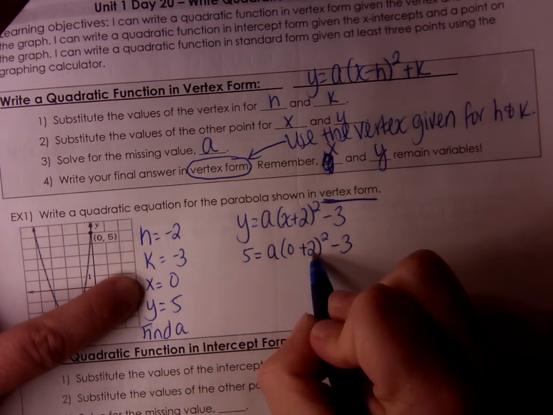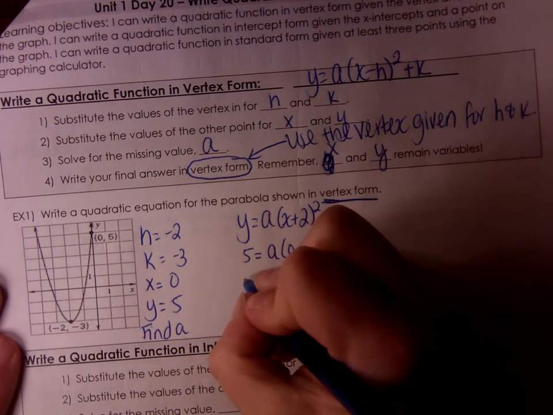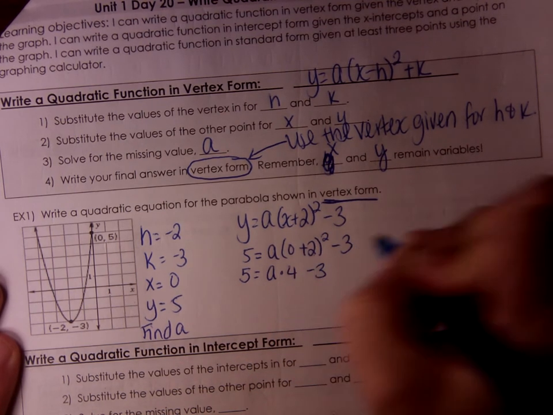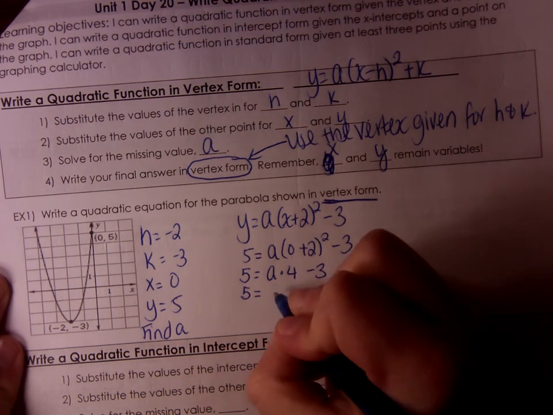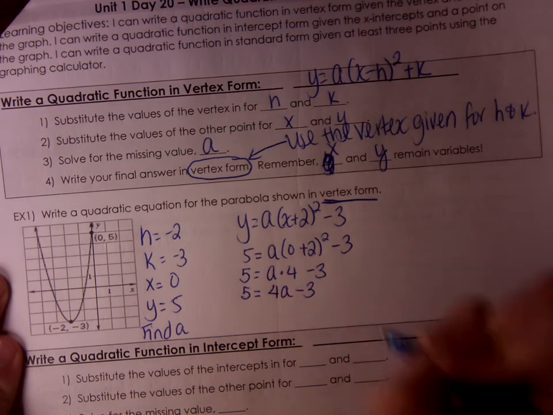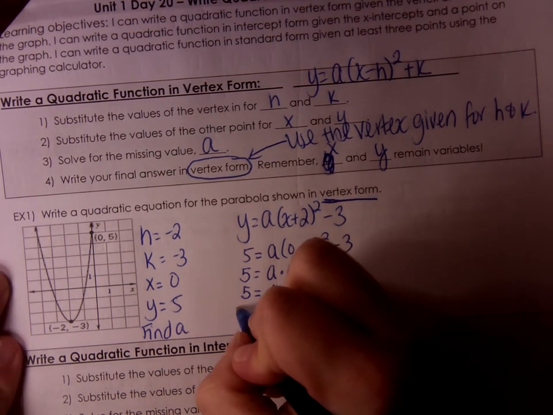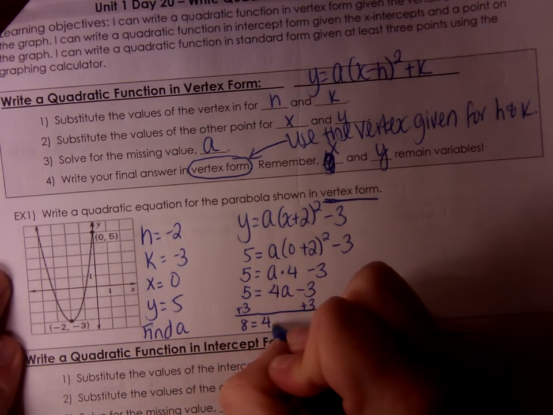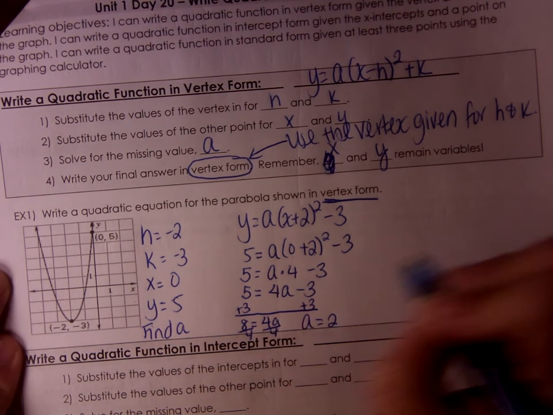So 0 plus 2 is 2. 2 squared is 4. So this is 5 equals a times 4 minus 3. And I'm going to clean up this equation so that it's a lot easier to read and solve. So this is 5 equals 4a minus 3. And now we're just solving a normal linear equation by adding 3 on both sides. We will end up with 8 is equal to 4a. And then I'm going to divide both sides by 4 and find that a is equal to 2.